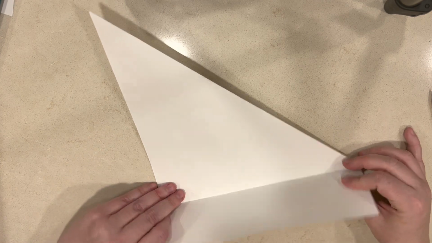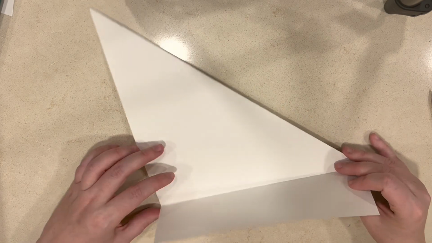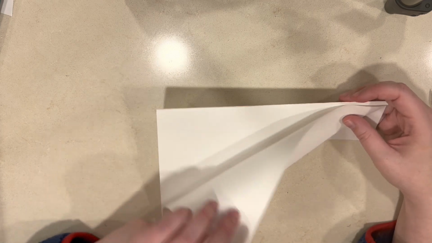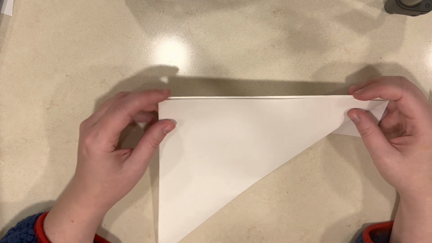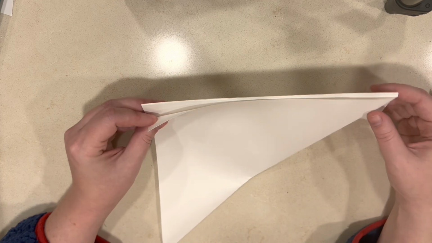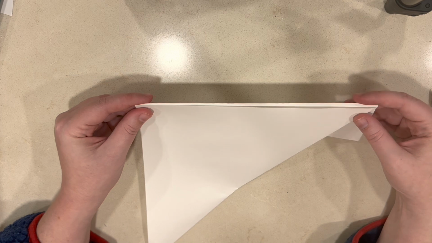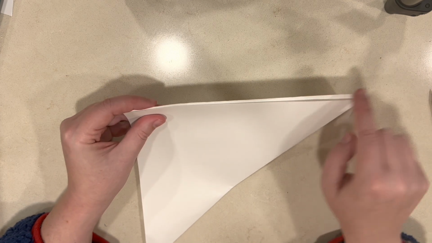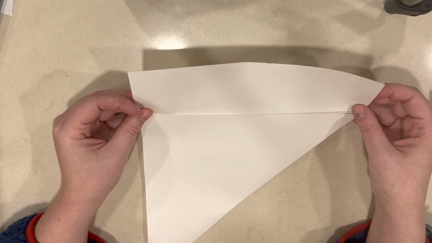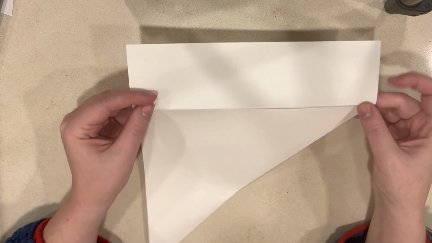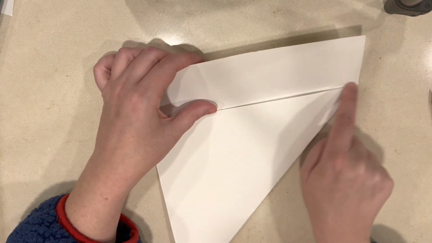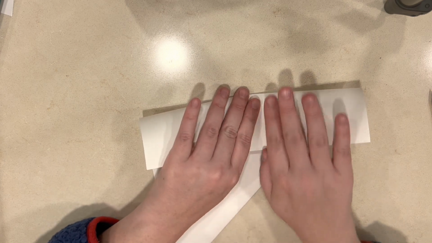So now I should have this extra flap. Flipping my paper back over, I should see that where my triangle lines up with that creased edge, they are pretty much lined up. They don't have to be perfect, but they're pretty close. So now I'm going to take that edge of paper, unfold it from the back, and fold it back over the top along that same line, because we just made that fold in the paper.